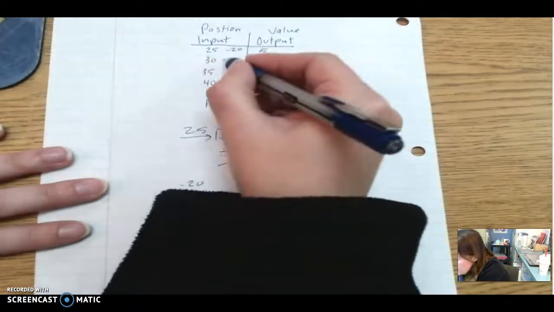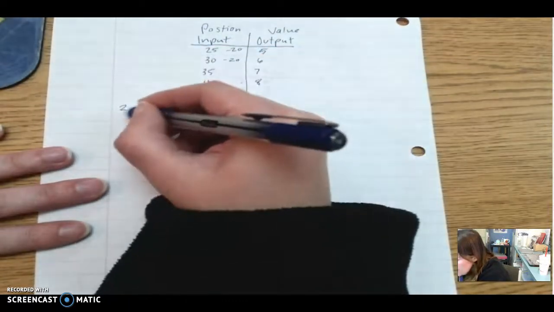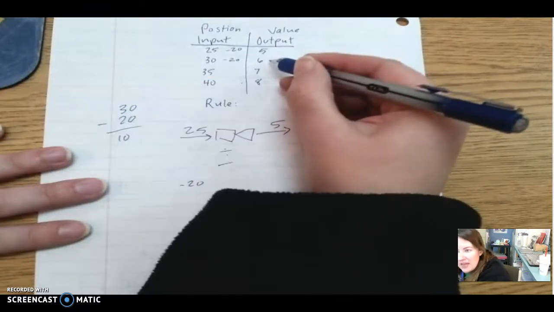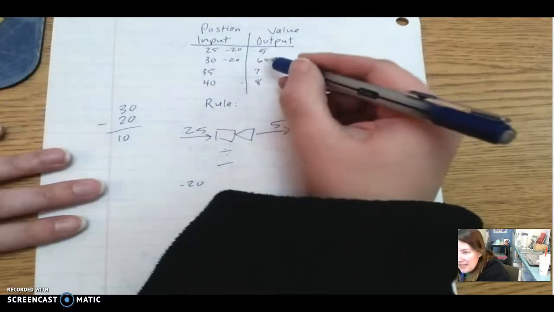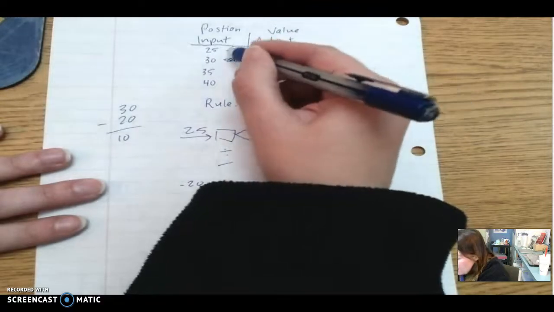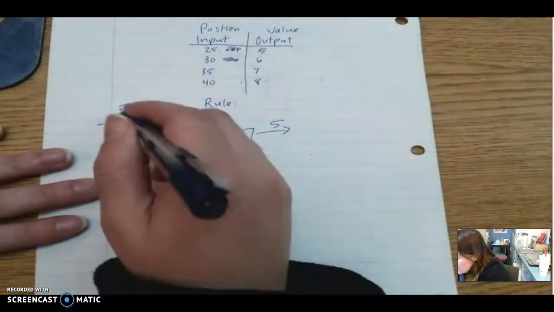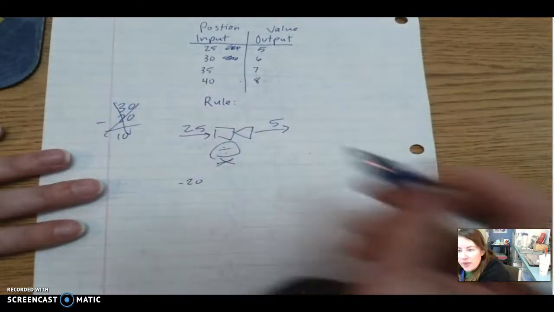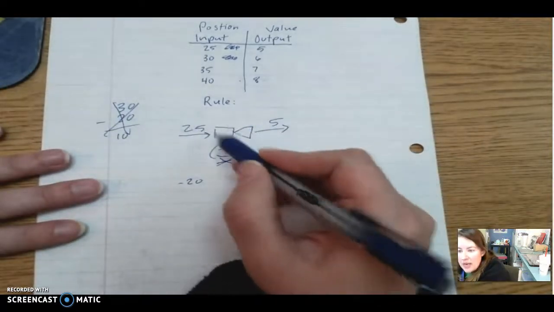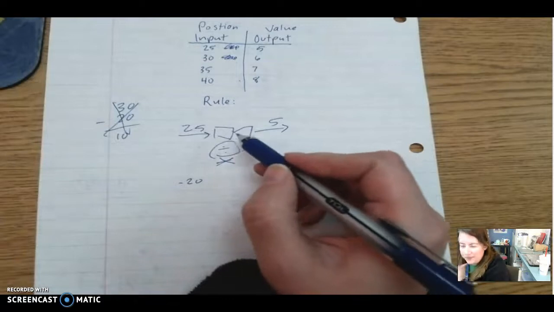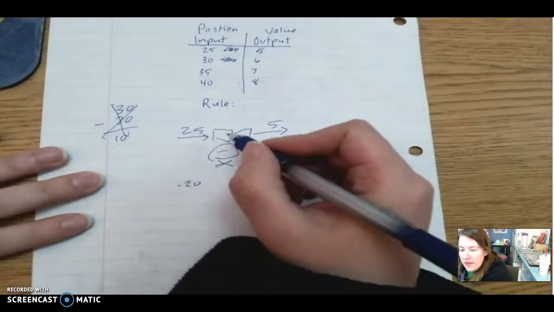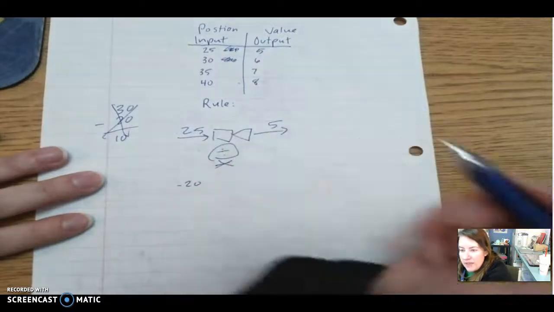So what's 30 minus 20? 30 minus 20 is 10. Is that what they say pops out? No, they say 6 has to pop out. So minus 20 is not going to work. I know it's going to have to be a division problem then. So what can my number machine divide by for this to work? So what is 25 divided by what gives us 5?